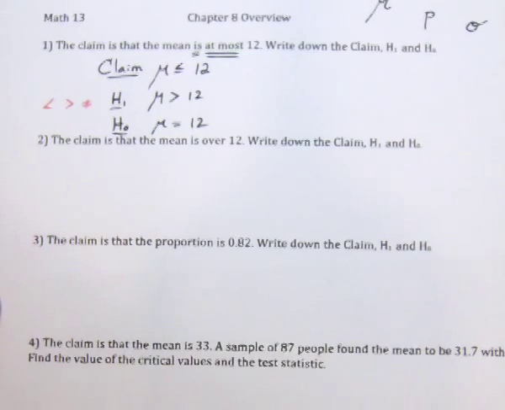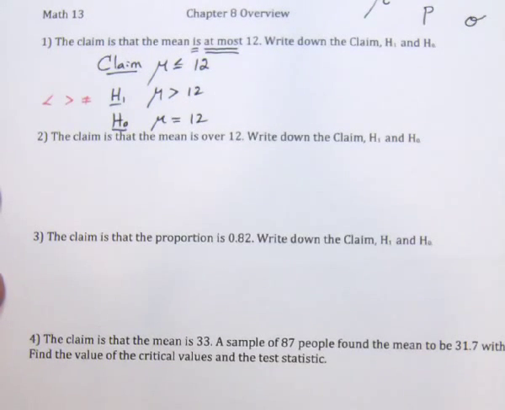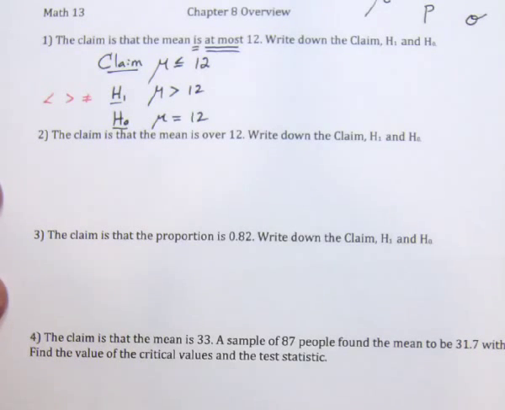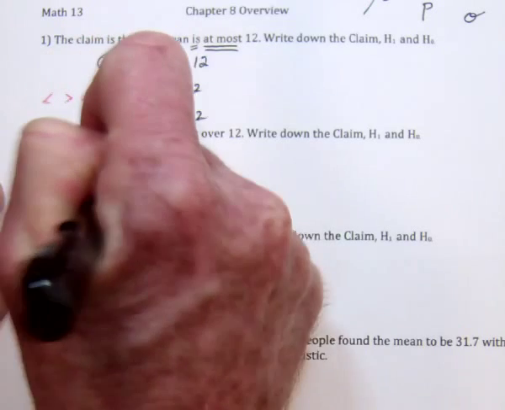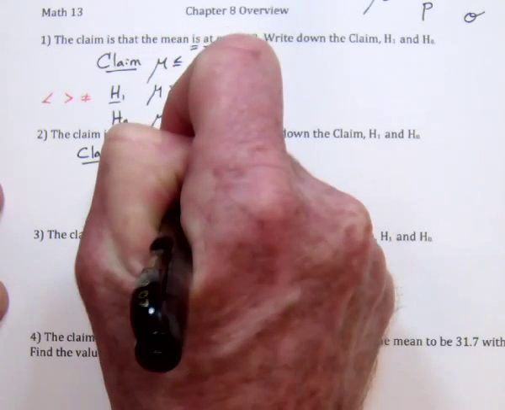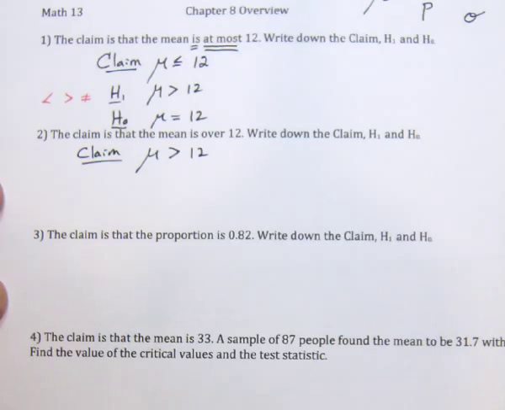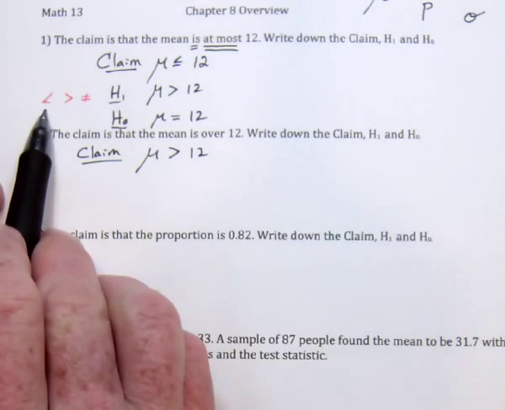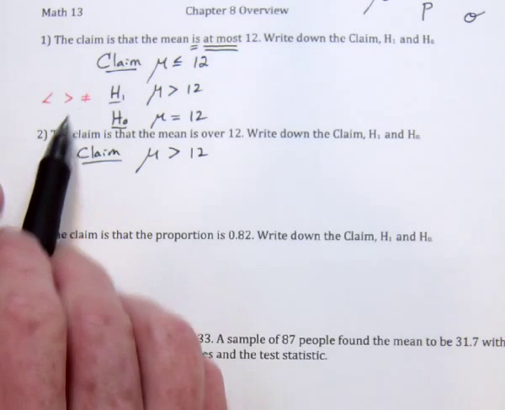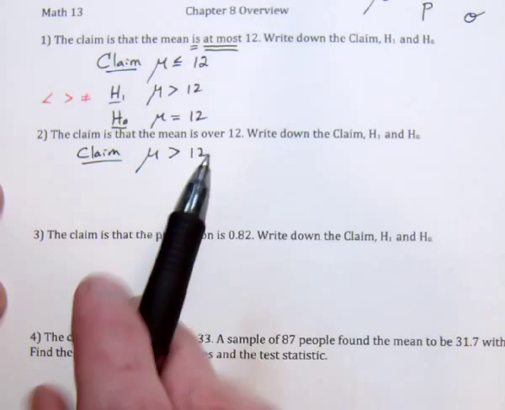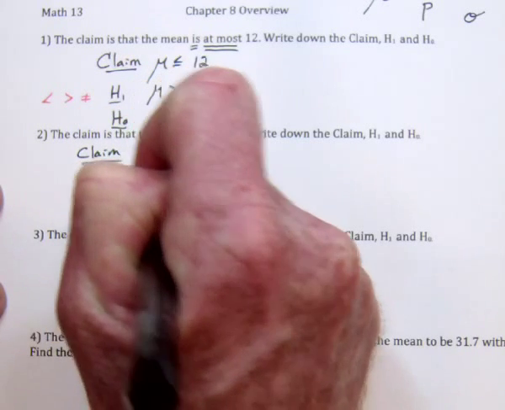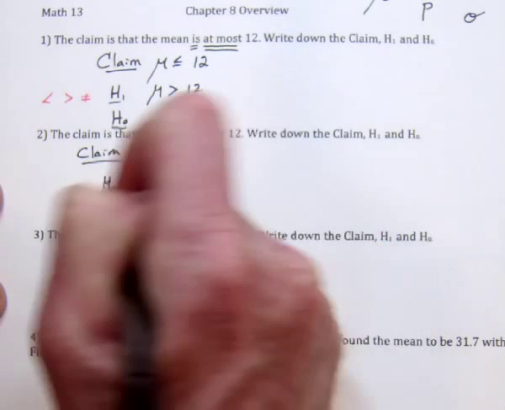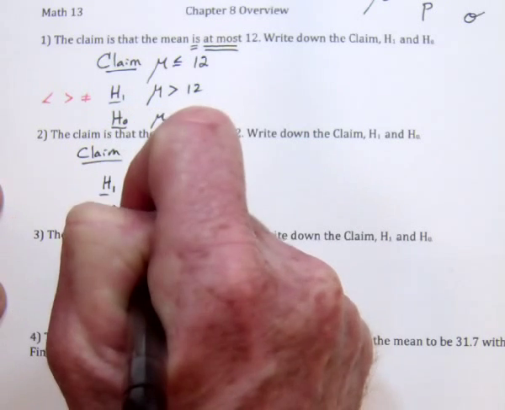For number 2, the claim is that the mean is over 12. So claim is that the mean over 12 means bigger than 12. And now for H1, like I said, H1 could have one of these three symbols. If this does not have an equals, then H1 just stays exactly the same as the claim. And then H sub 0 always has equals.